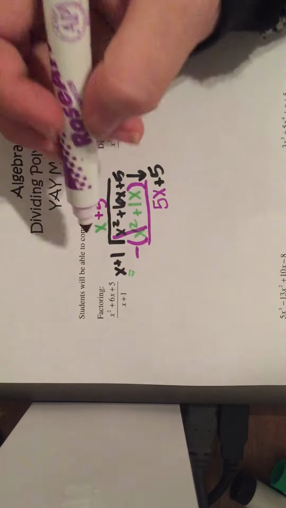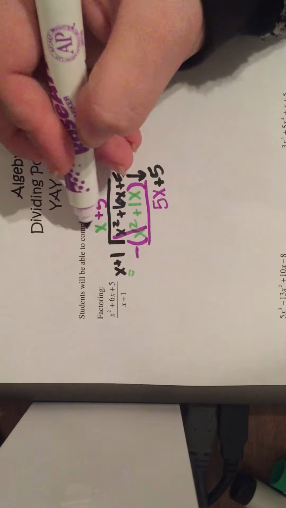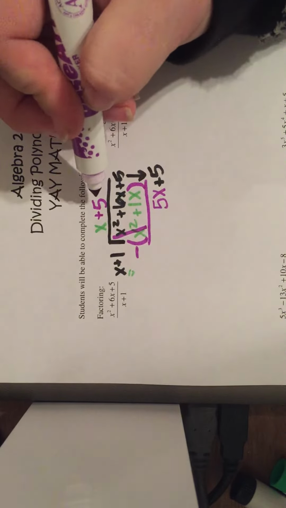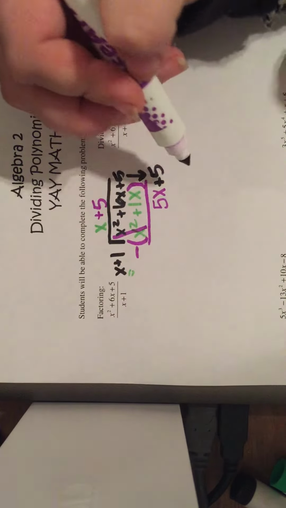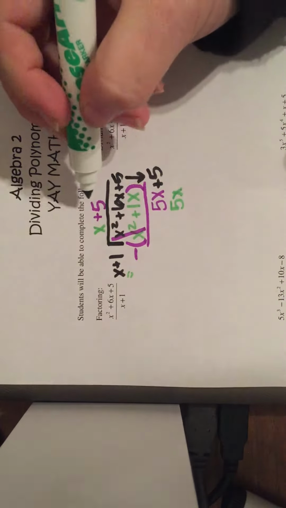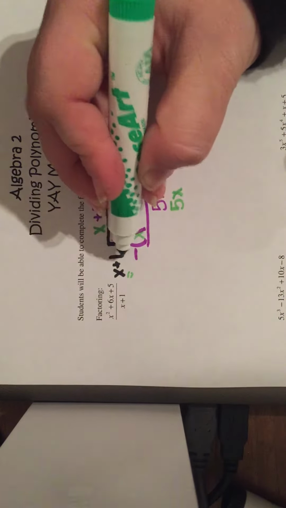So now I have already distributed the x and got these terms. Now I need to distribute the 5 to get my new set of terms to subtract. So I'm going to distribute the 5 to both of those terms. 5 times x is 5x, and 5 times 1 is 5.